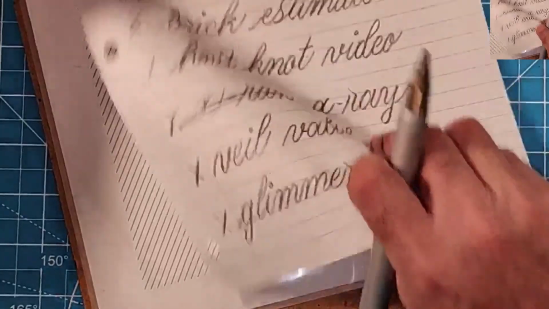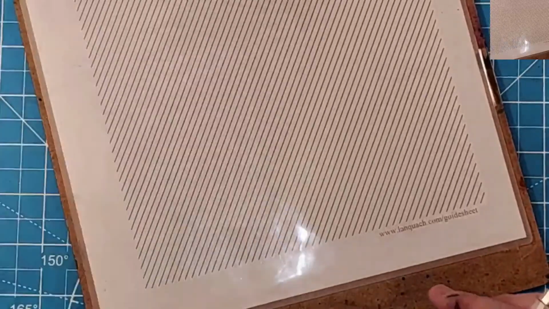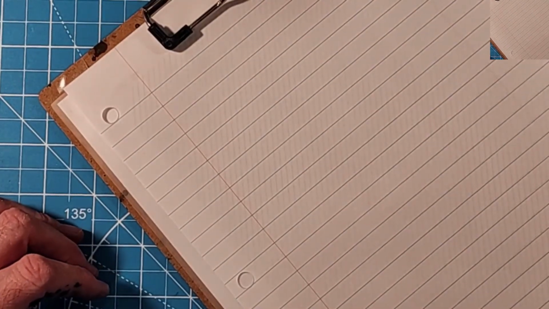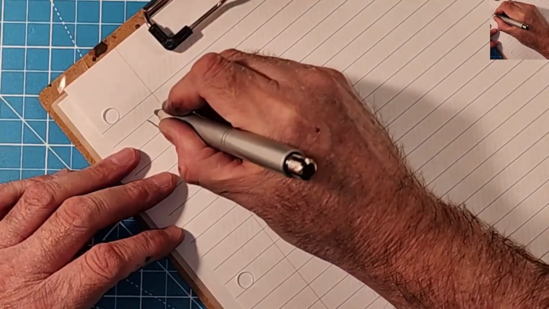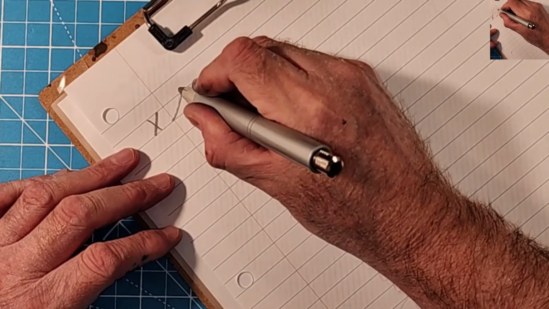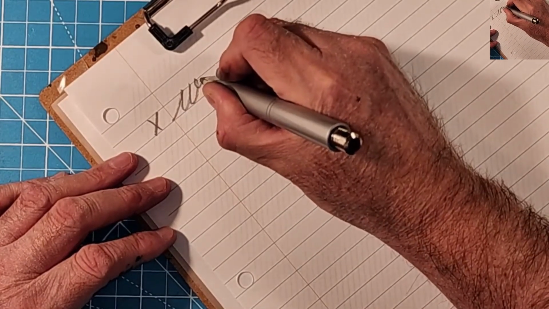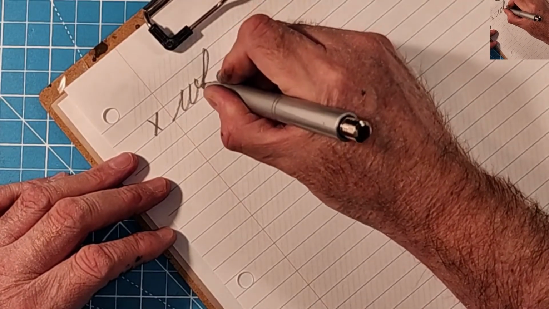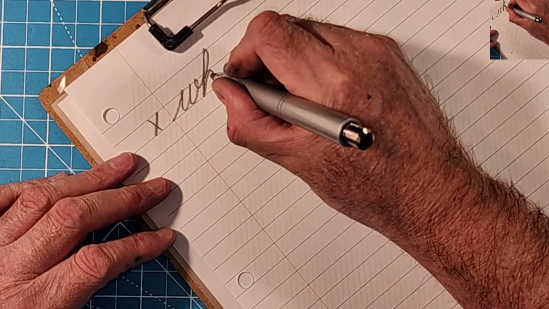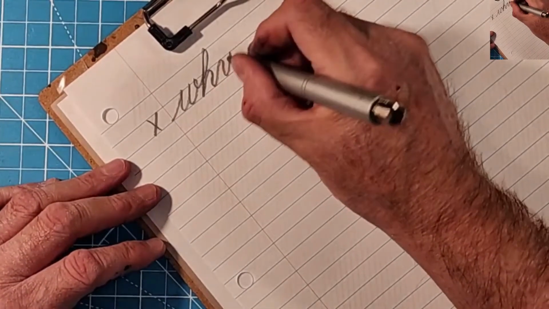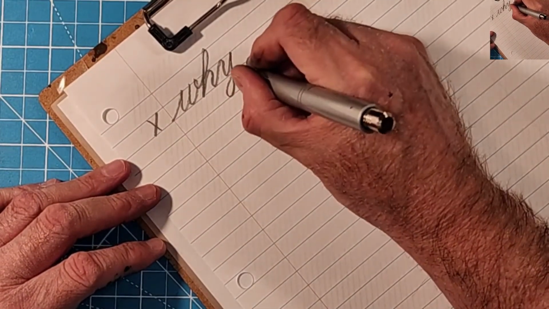Okay, so the next one I'm going to do is H to Y. So W, a Y would be a W upstroke, underturn, underturn, connection stroke, ascending stem loop, double compound curve, descending stem loop, upstroke.